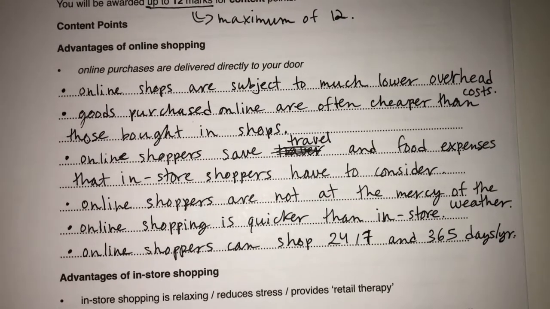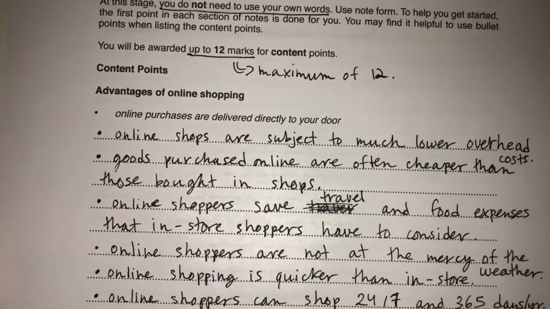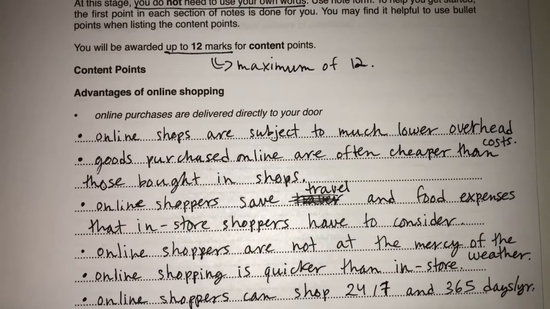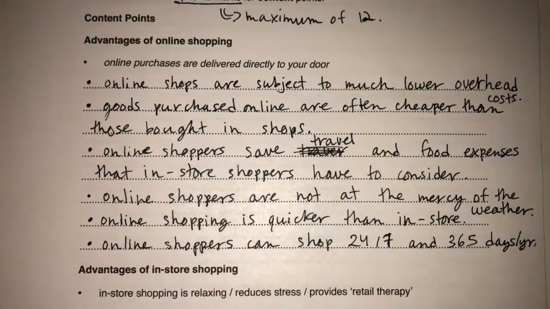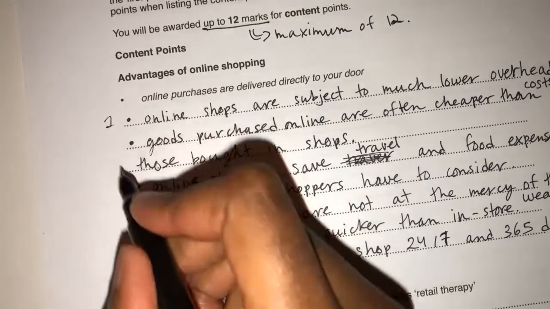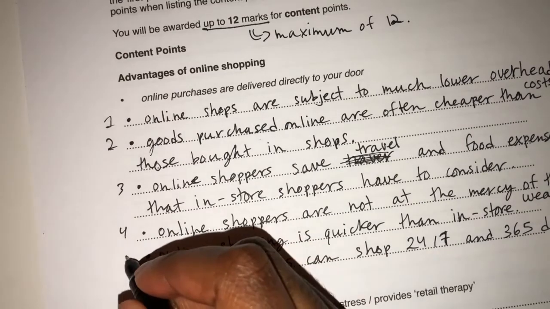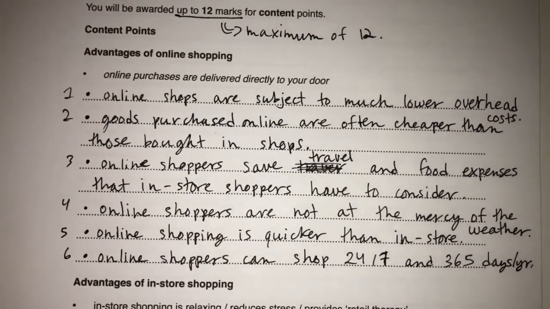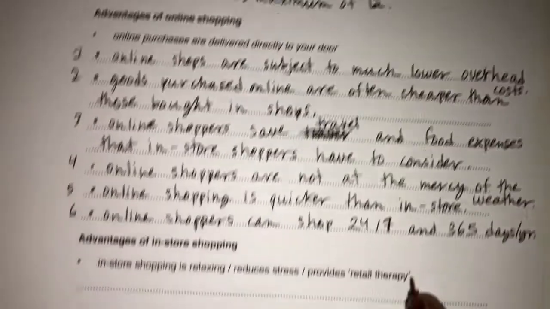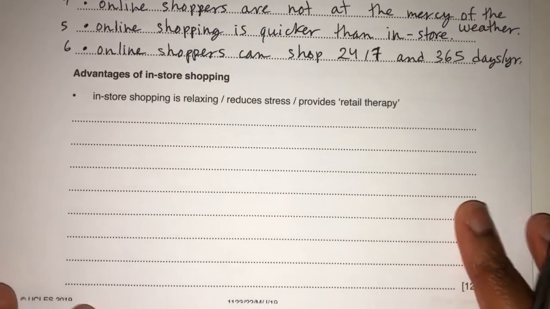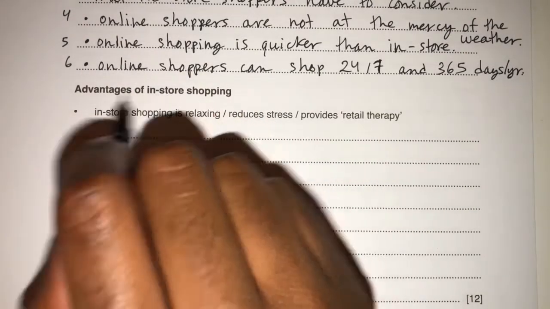Okay, so my camera's a bit crooked. Here we have it for our online experience. Okay, if we count, we have 1, 2, 3, 4, 5, 6. So you have your 6 points. So already that's half of 12. Okay, and now we move on to get the remaining of our points through the advantages of in-store shopping.